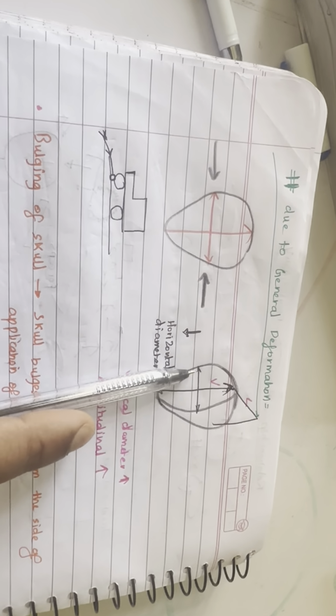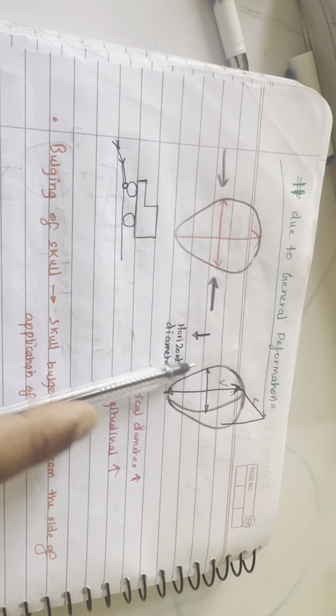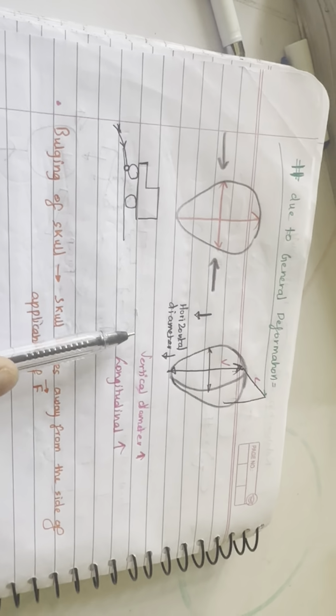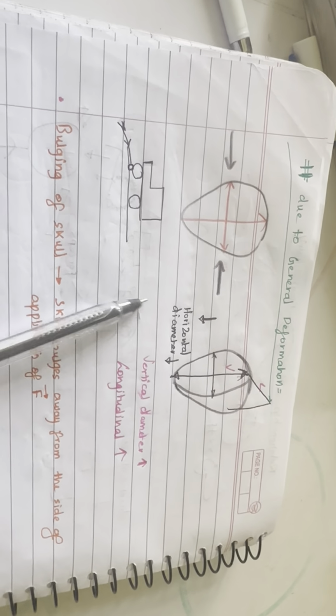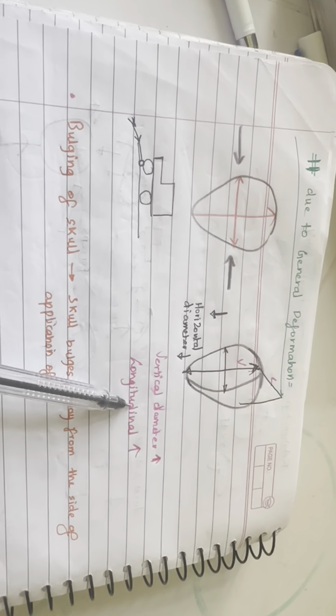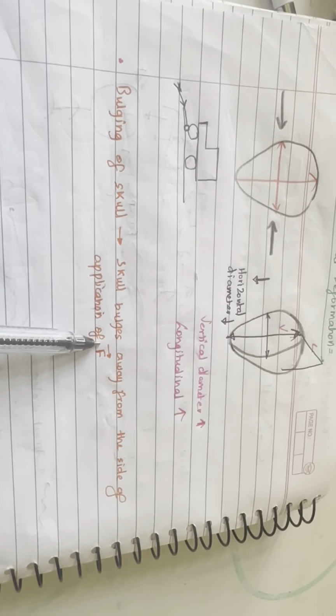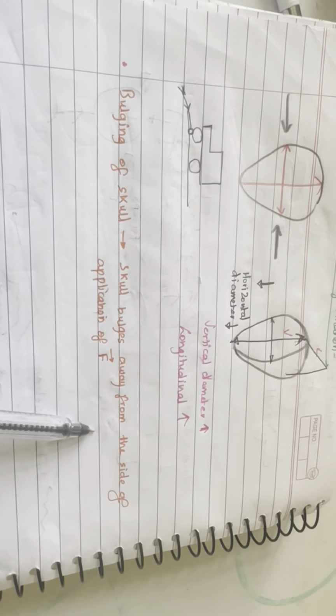Skull compressed vertically, as in a load falling upon the head. Vertical diameter is decreased, while horizontal diameter is increased. Bulging of the skull. In both cases, the skull bulges away from the side of the application of force.